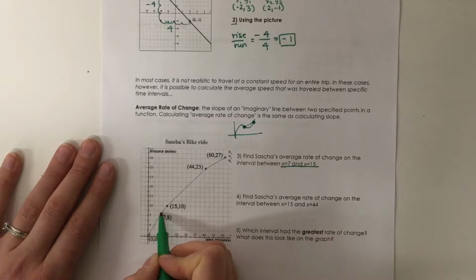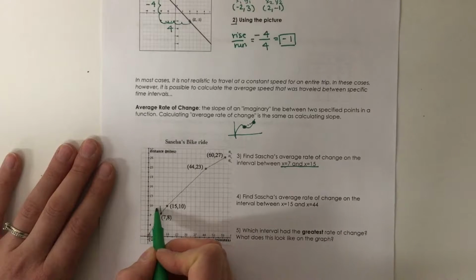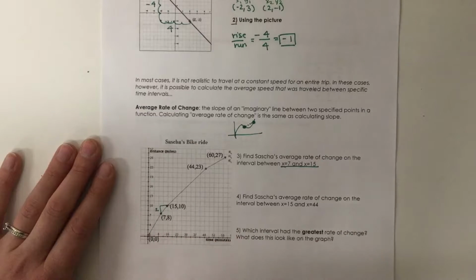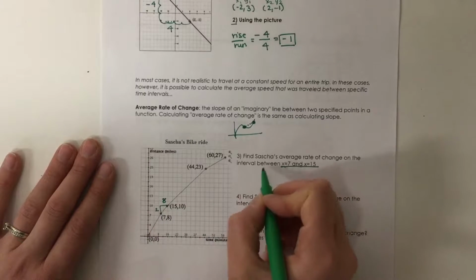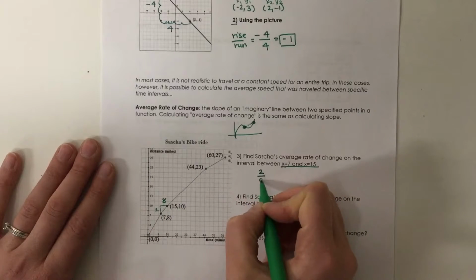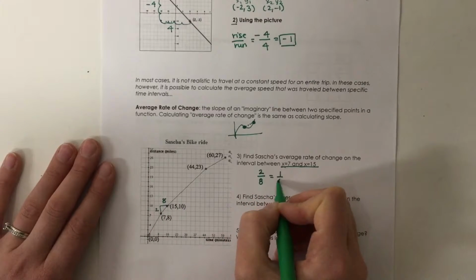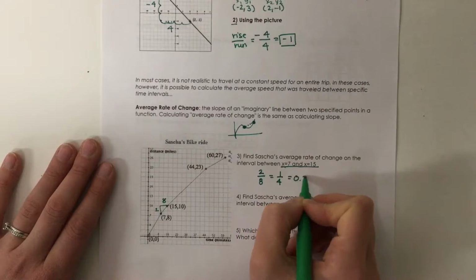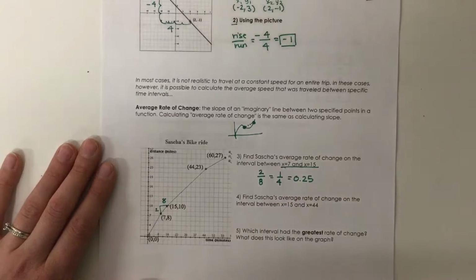So we'll say, how much am I going up by? Well, I'm going up by 2 boxes, and how much am I going over by? I'm going over 8. So my slope using rise over run is 2 over 8, or 1/4, or if you prefer decimal, 0.25. Any of those answers are equivalent. Let's go ahead and look at the next interval.